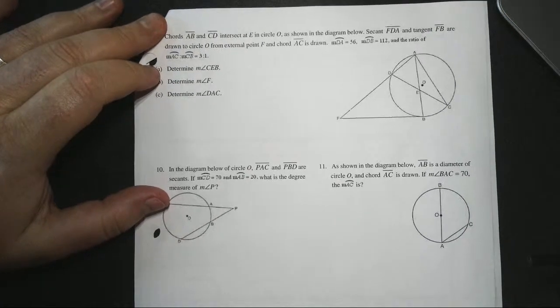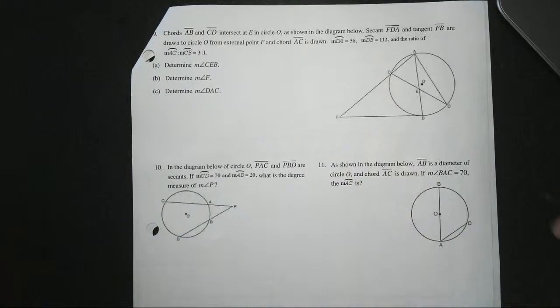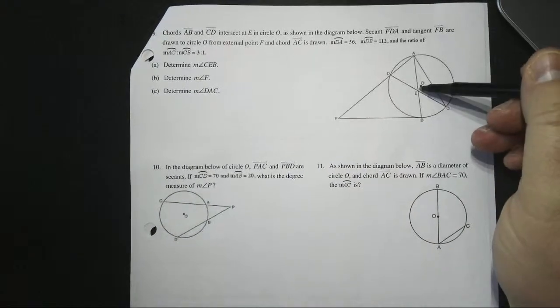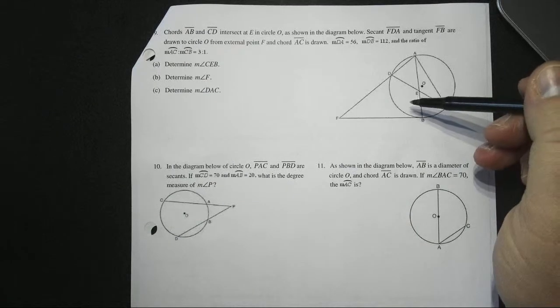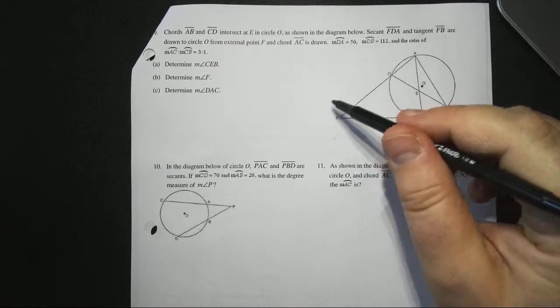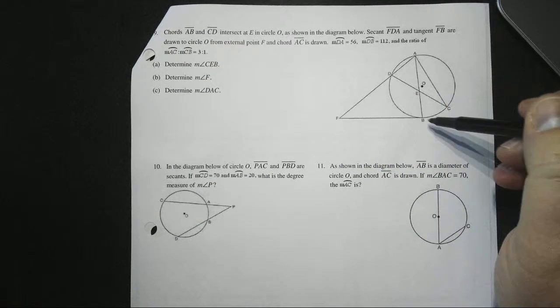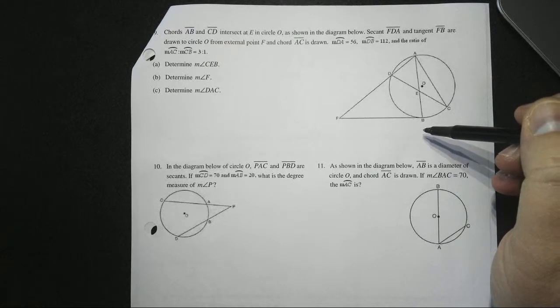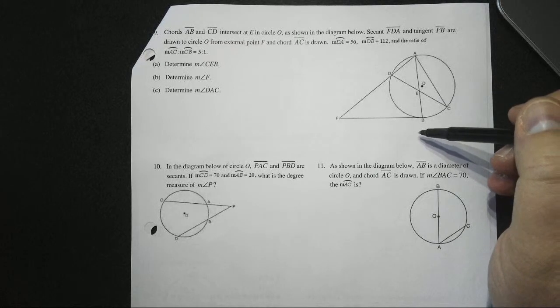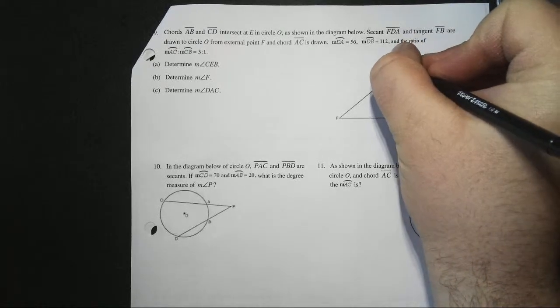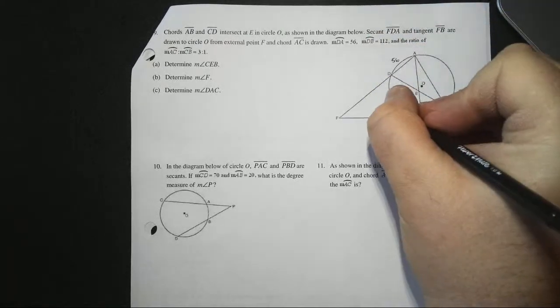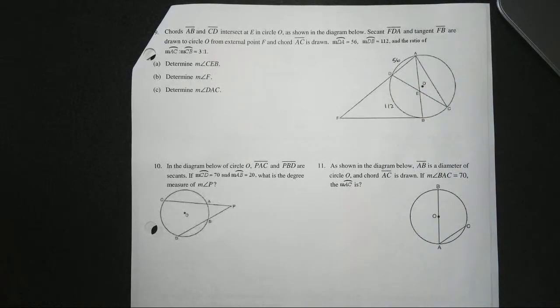Page 3. So we have the chords intersecting in the circle at E. Notice it's not at the center, right? So there are no central angles going on here. We have secant FDA, and a tangent line being drawn from external point F. And it says the measure of arc AD is 56, DB is 112, and we want to find a few things.